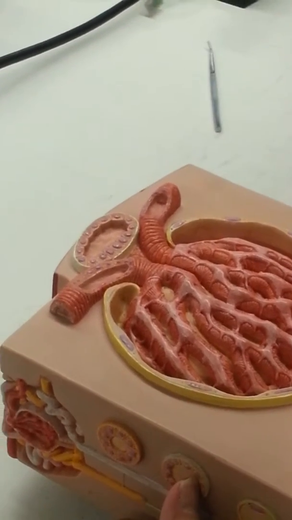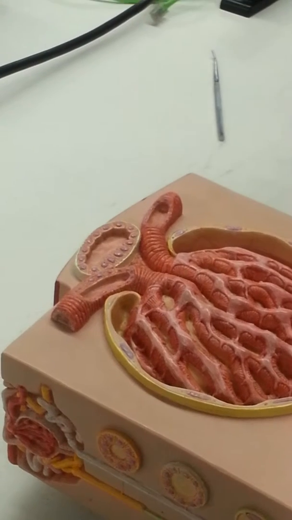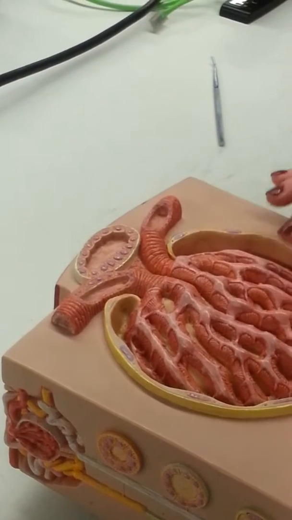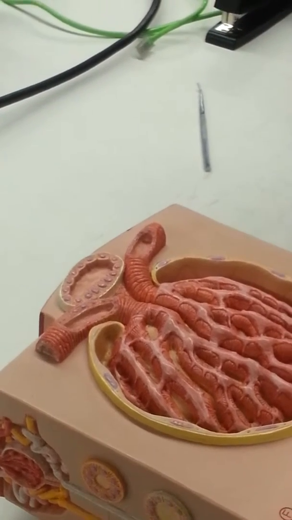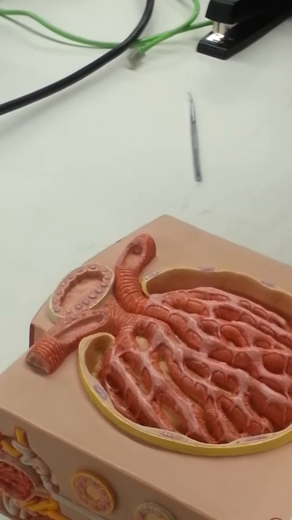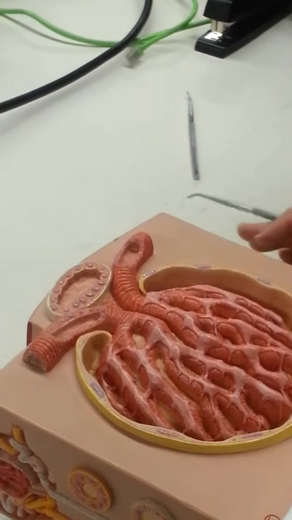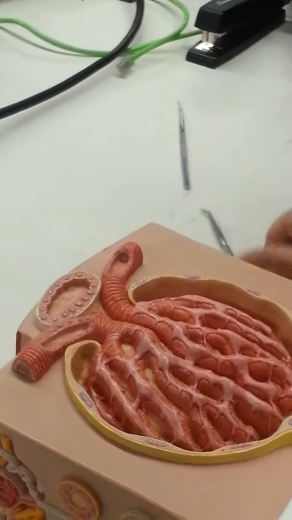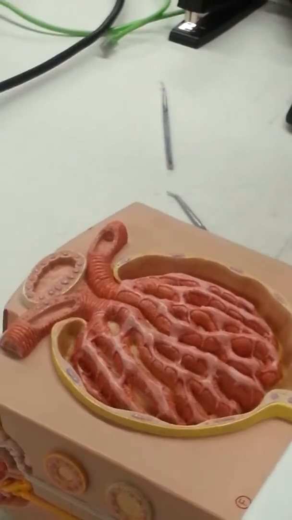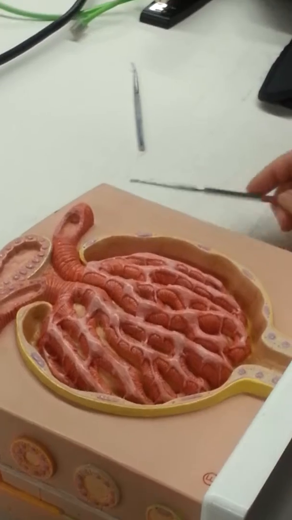And then this is going to be what? The beginning part of the... This part right here. It's near this, so it's called proximal. It's windy, so it's called convoluted tubule. Proximal convoluted tubule, okay?